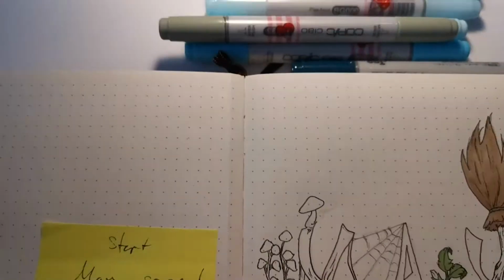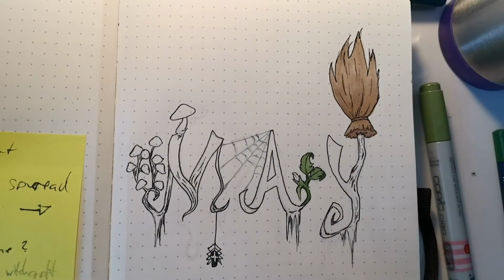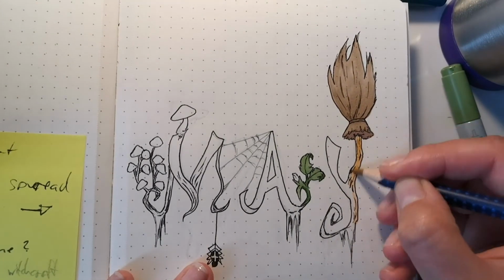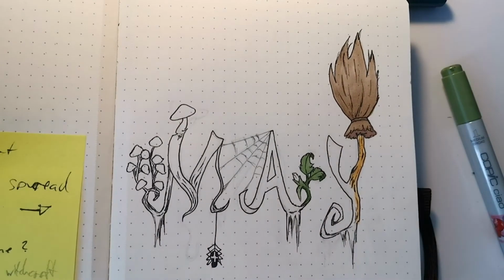But the nice thing about Copics is that you can also blend them together and mix the colors, and also they are refillable, which is awesome, but it's all not so cheap.